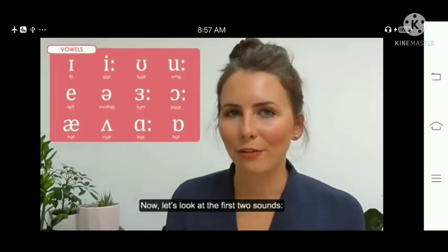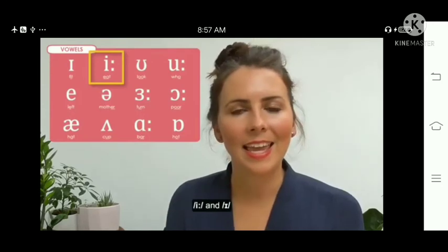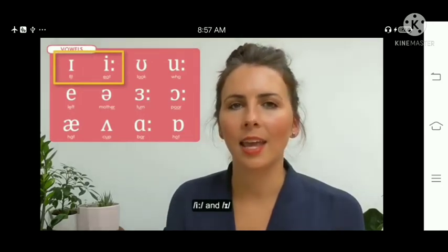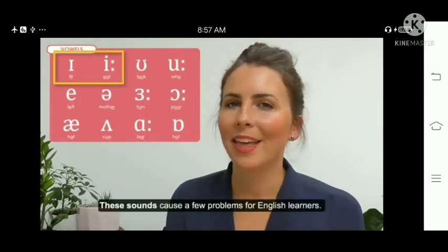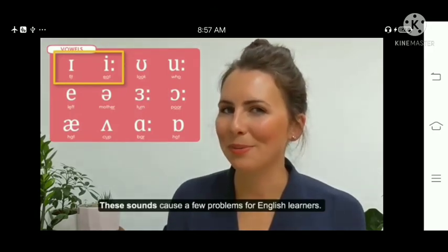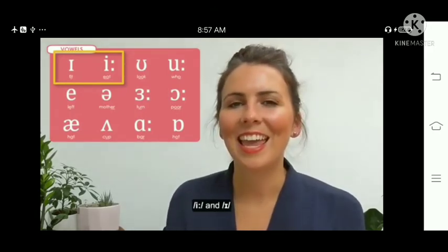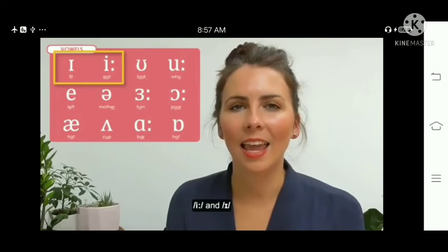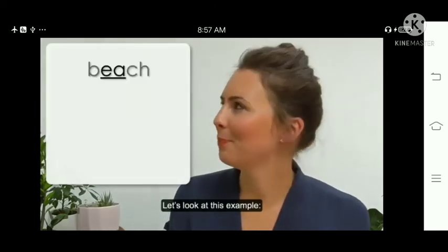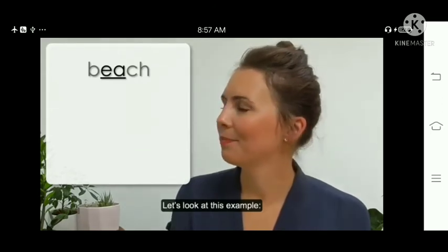Now let's look at the first two sounds, E and I. These sounds cause a few problems for English learners. E and I. Let's look at this example. Beach.